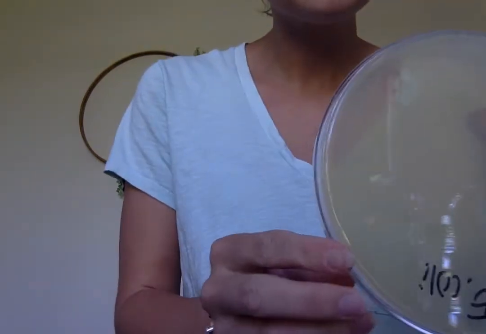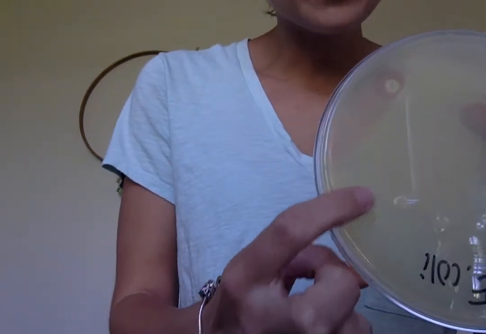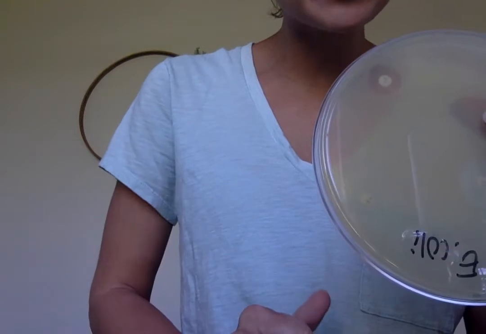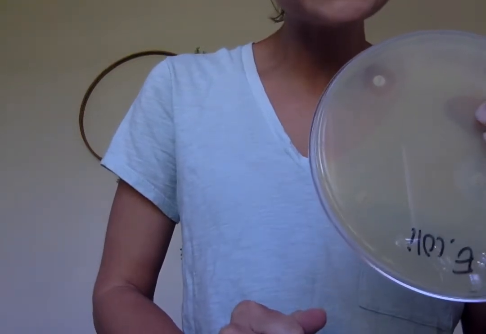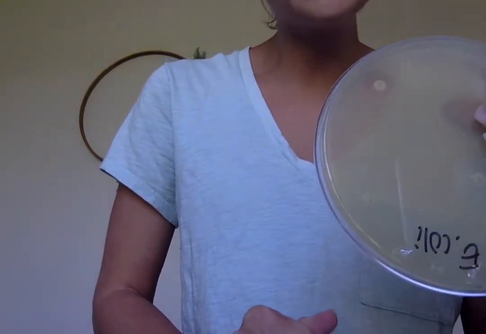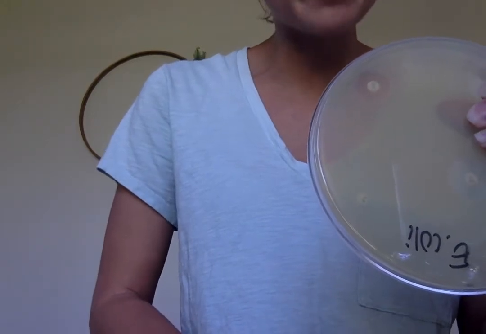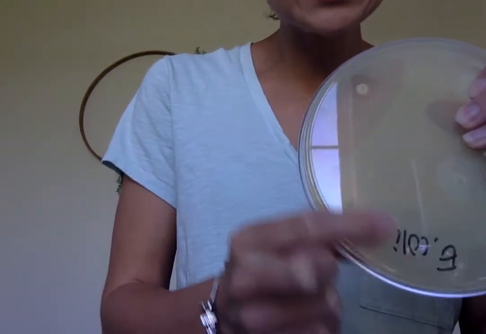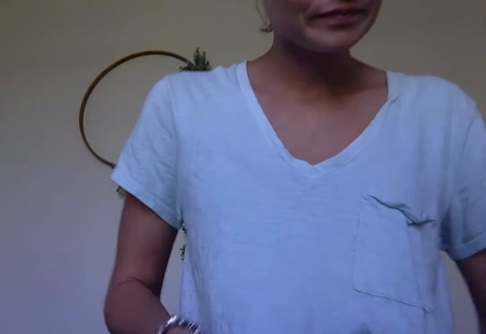So, of course, now if you look at penicillin, there is no zone of inhibition there at all. So penicillin does not kill E. coli at all. And of course, E. coli is a gram-negative organism, so penicillin's not going to do anything for that.